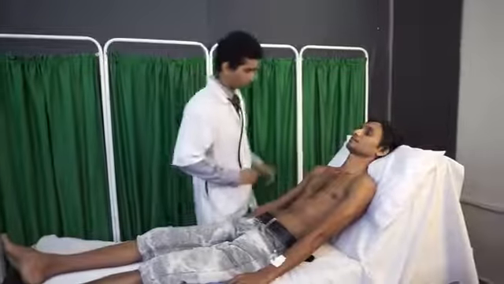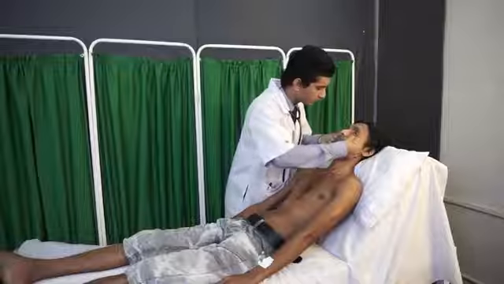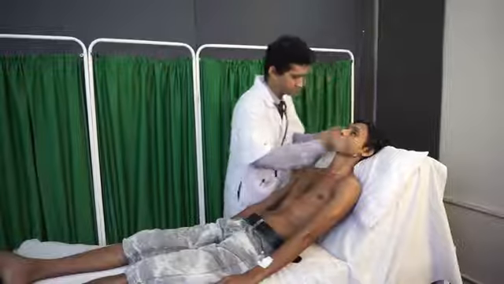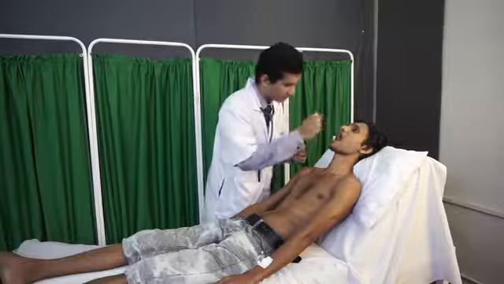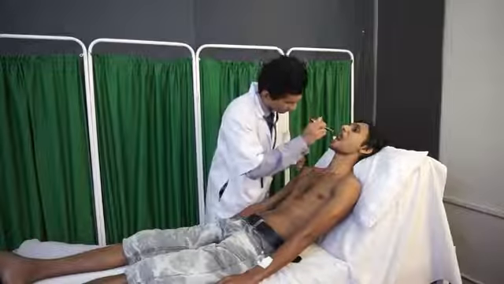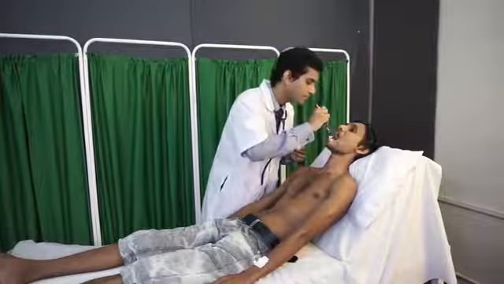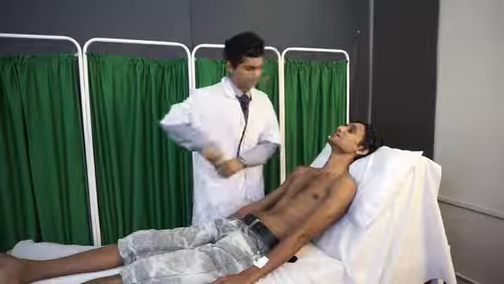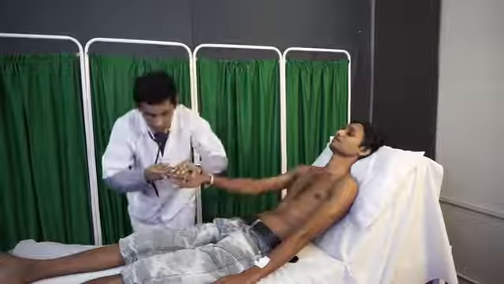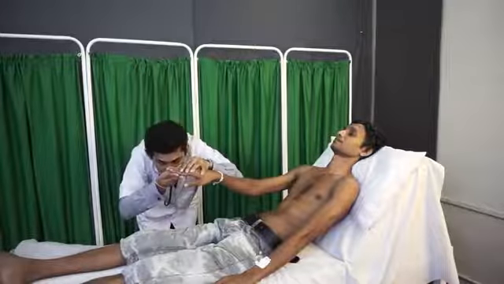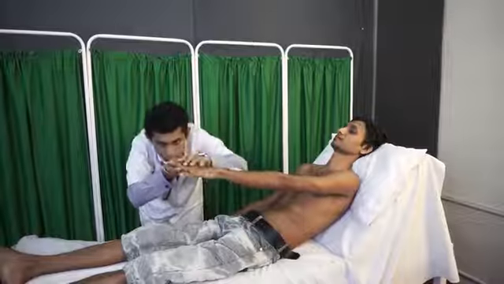In this scenario, candidate examined conjunctiva for conjunctival pallor and then went on to look at oral mucosa for pallor and any carious teeth. Next, he examined the patient's fingers for finger clubbing and he did it in both hands and didn't waste time.